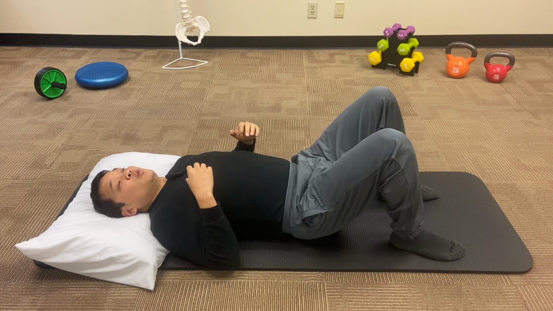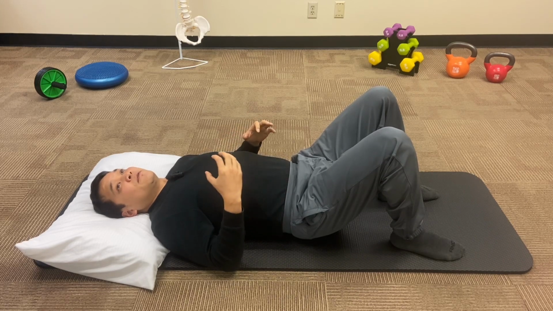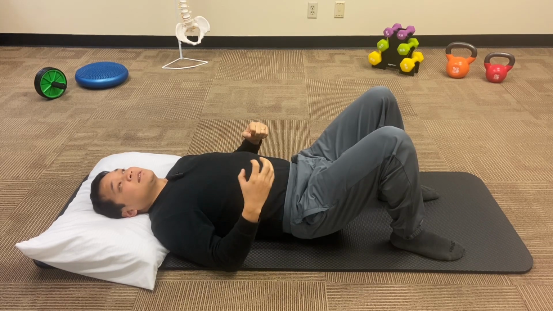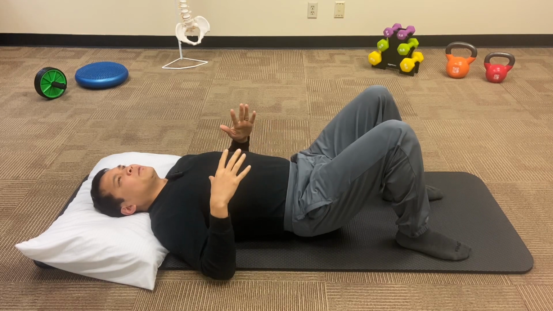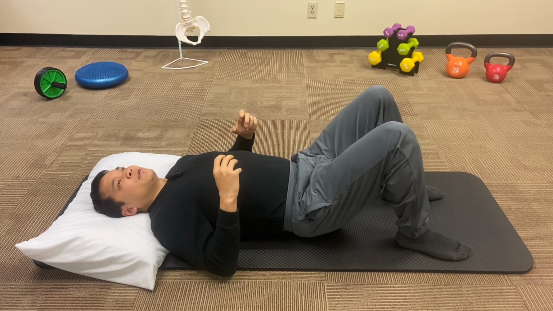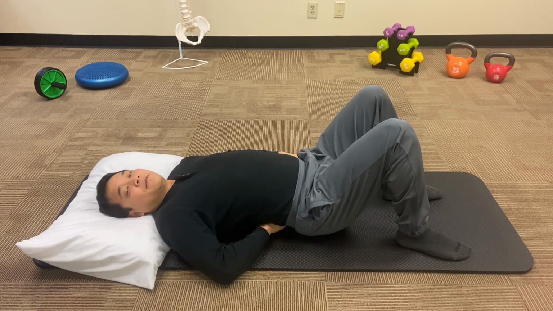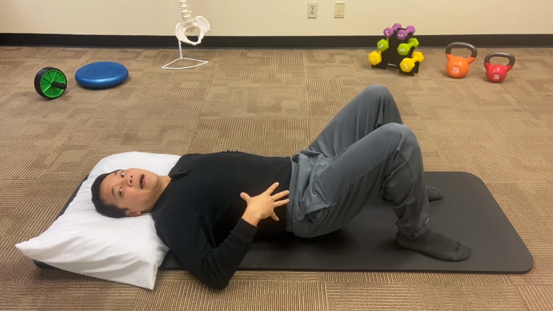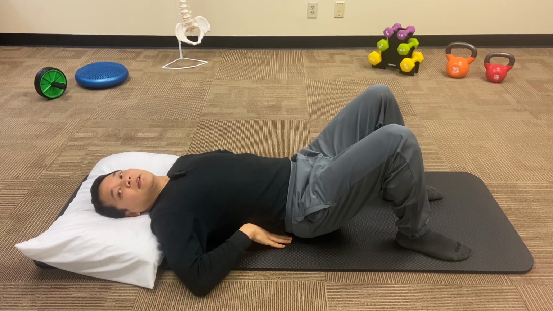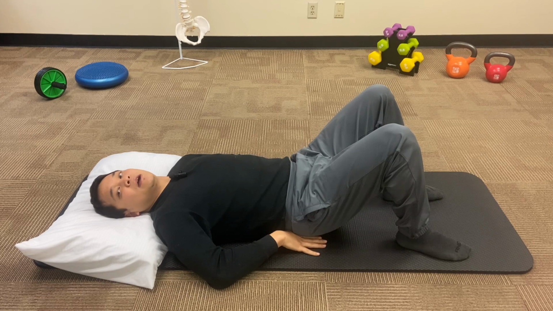So how we generally teach this exercise is by focusing on a couple of very core elements. So one, again, if we want to try to reverse some of the sway back and some of the overarching that people have within their backs, we want to make sure that you try to keep your back flat. So try to keep your spine in complete contact and flush with the ground.